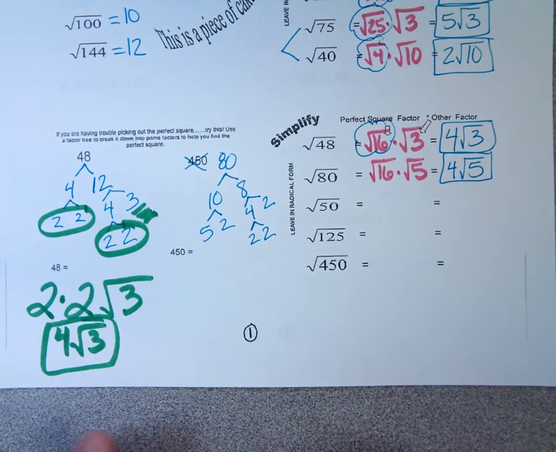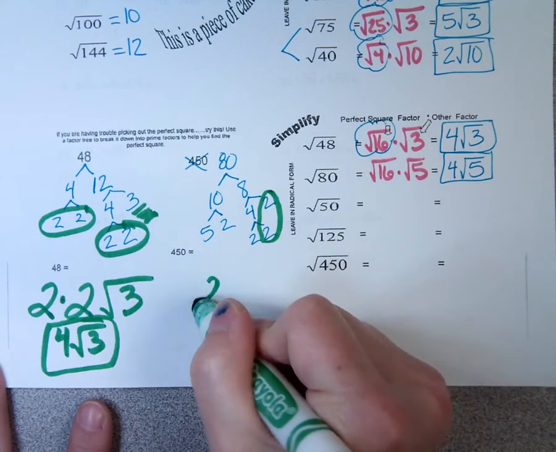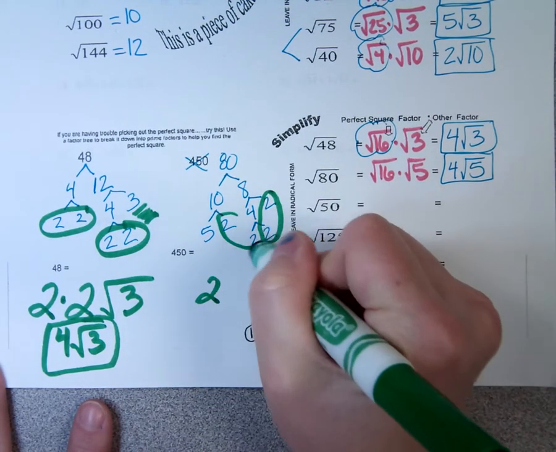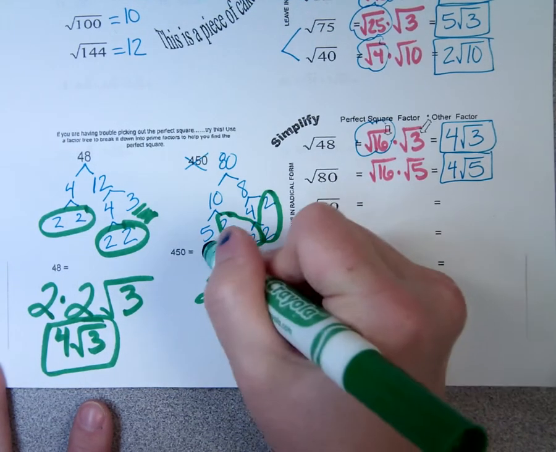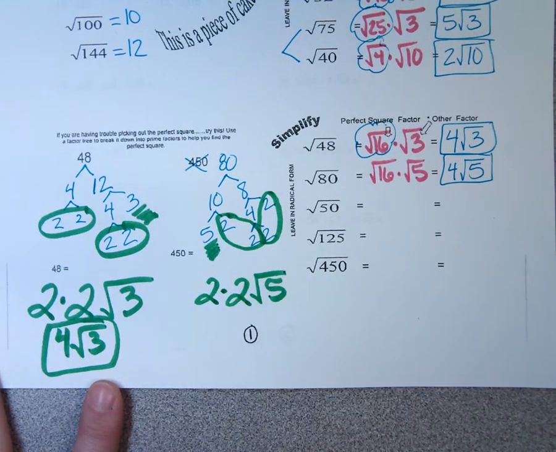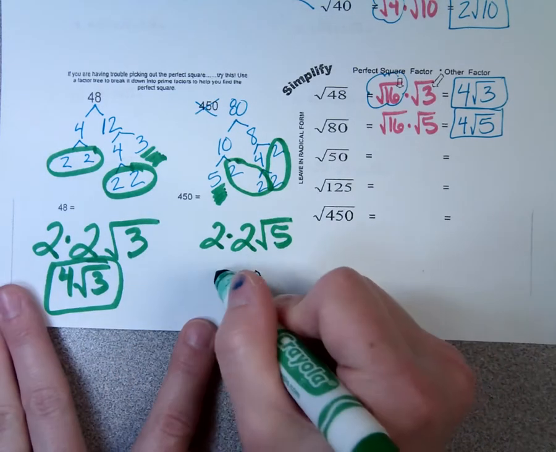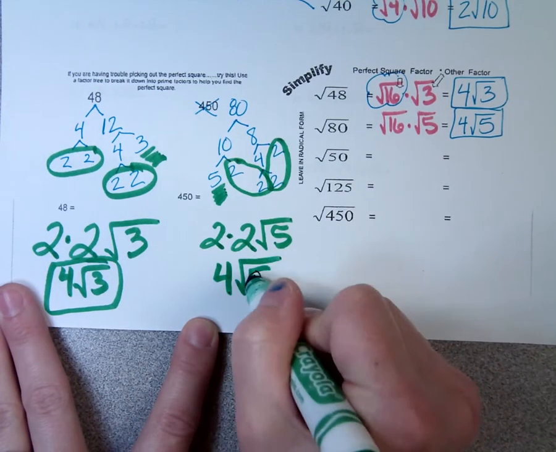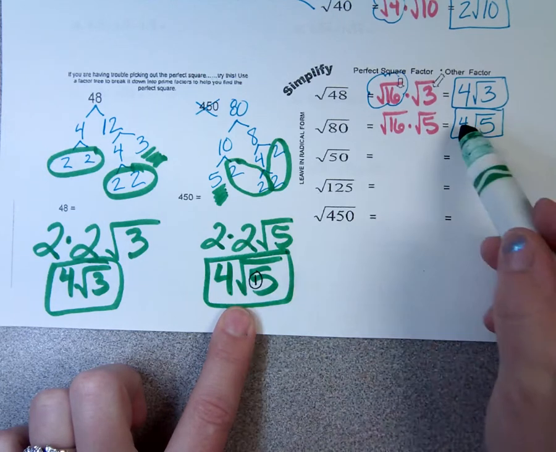Okay, so remember, I'm looking for pairs. So here's one pair of 2s. So one 2 comes out. Here's another pair of 2s. So another 2 comes out. Those guys will multiply together. And then this 5 that didn't have a partner, he's going to go back under the radical. And then I can multiply the outside numbers together. What's 2 times 2? 4. And then I can't take the square root of 5, so I just recopy that. Is that the same answer we got doing it this way?